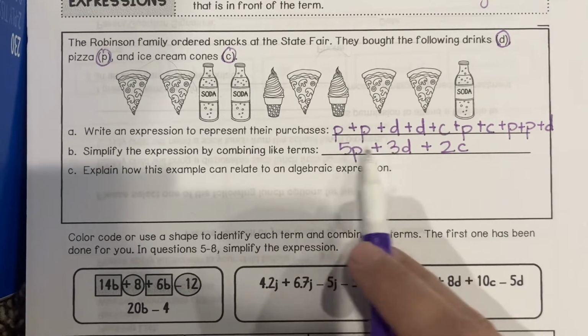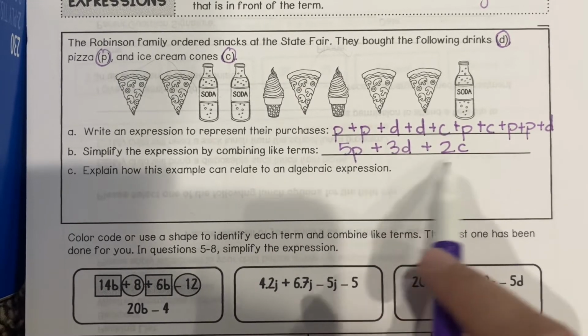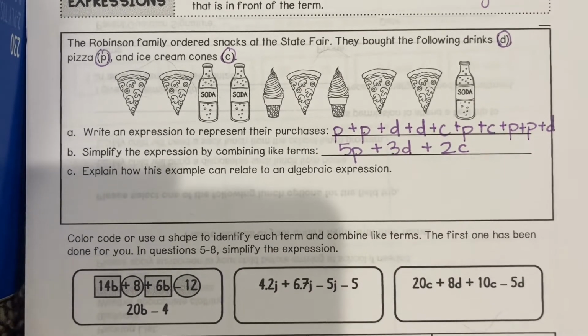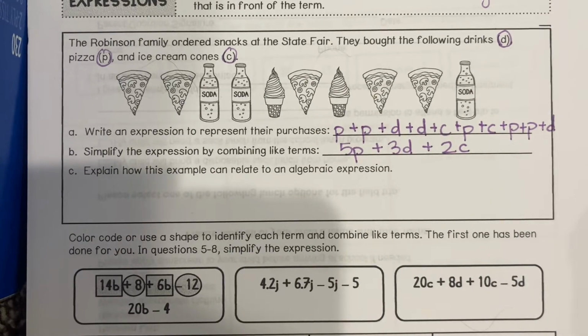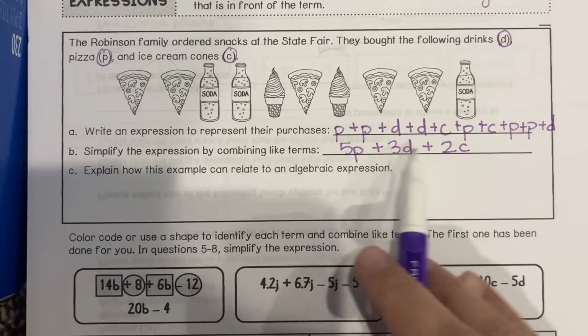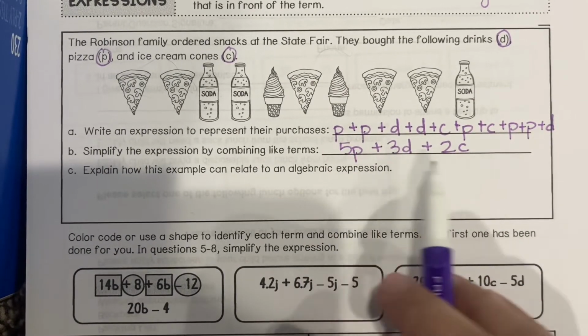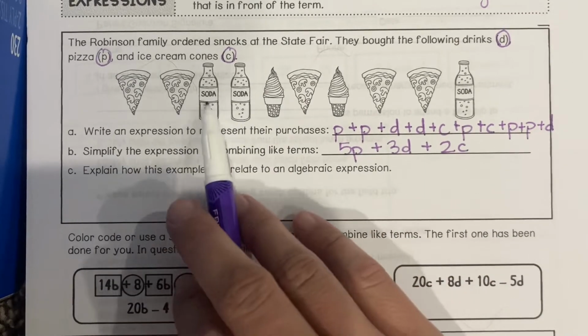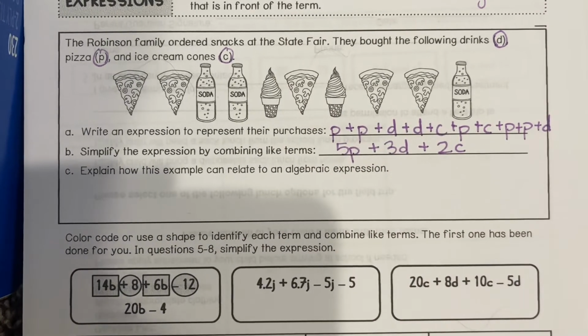So I cannot combine those terms. And I cannot combine all of them to get a pizza drink cone. That's also disgusting. Okay, so our algebraic expressions cannot all combine. If they're not like these, they cannot combine.